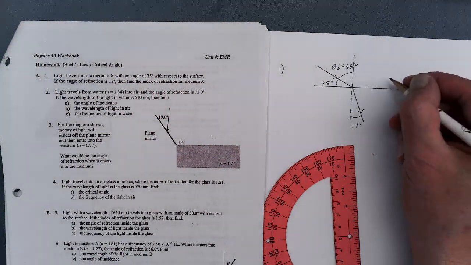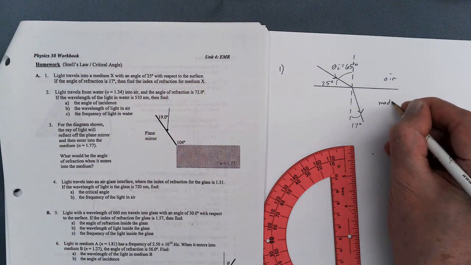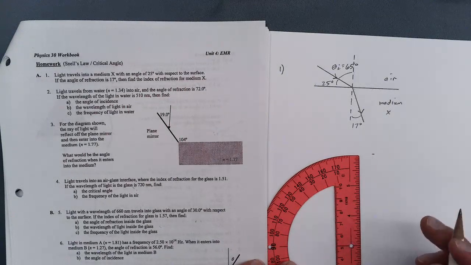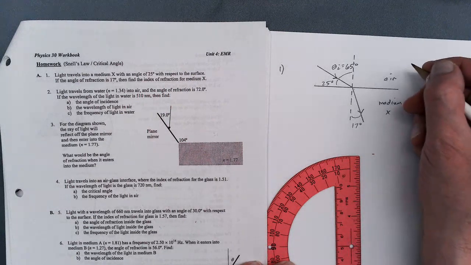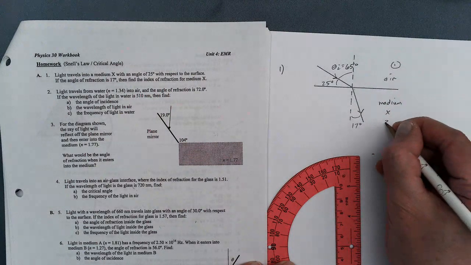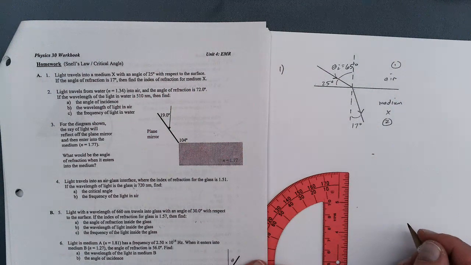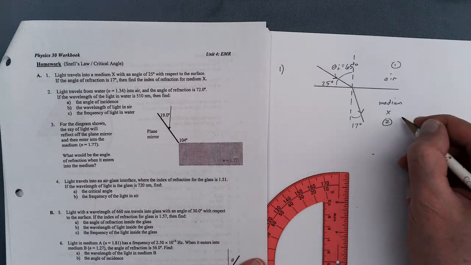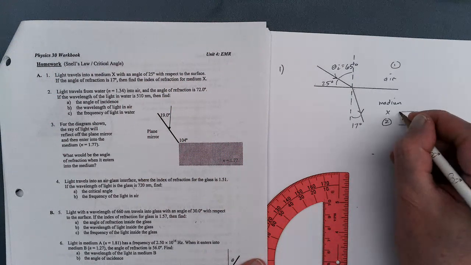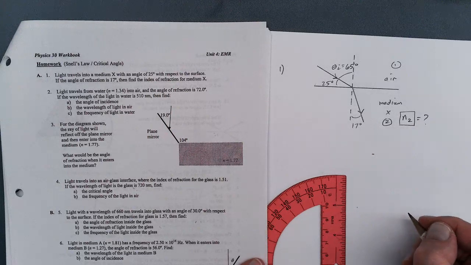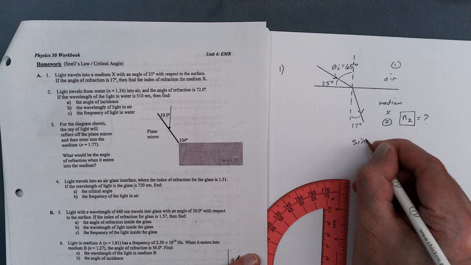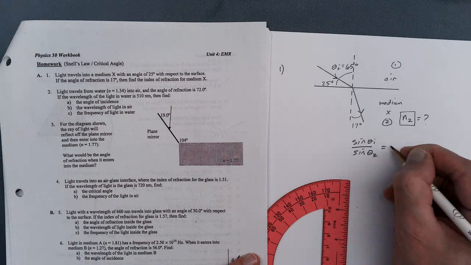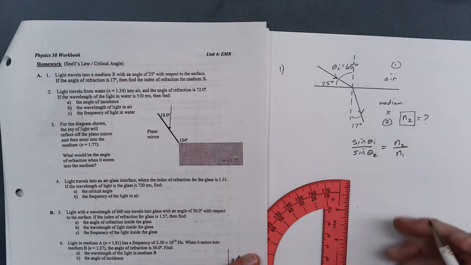Now it's going from air, I presume, into medium X. And so the way I like to set this up is I like 1s and 2s are just fine. Okay? So if I call this medium 1 and this medium 2, then I can set up the equation as follows. Now I want to know the index of refraction for medium 2, and so I'm looking for the variable n2. Okay? That's what I need. So let's set this up. I have sine theta 1 over sine theta 2 is equal to n2 over n1.